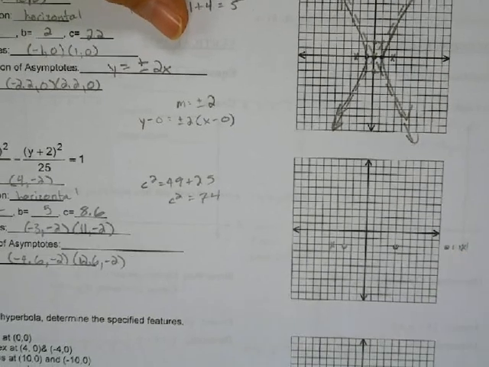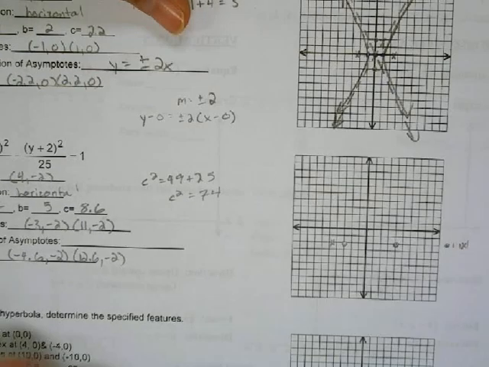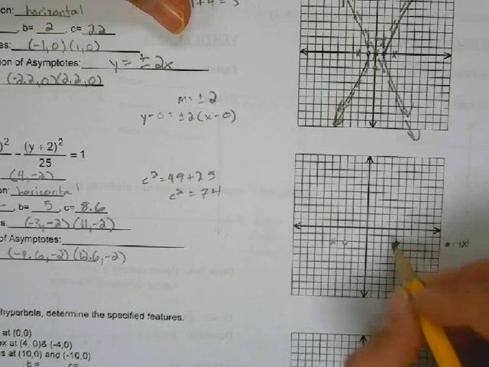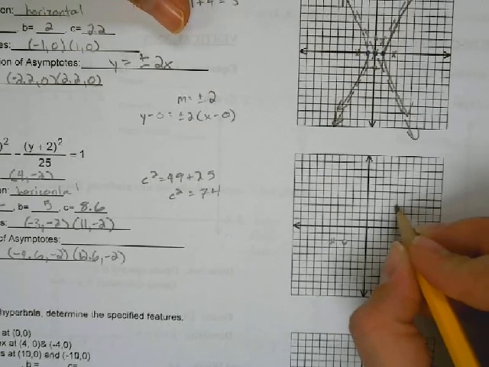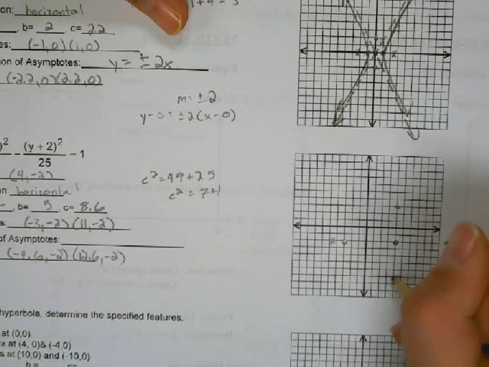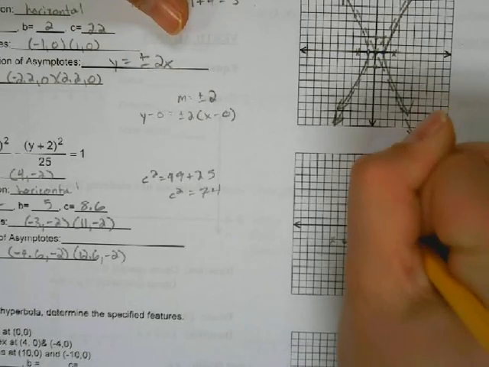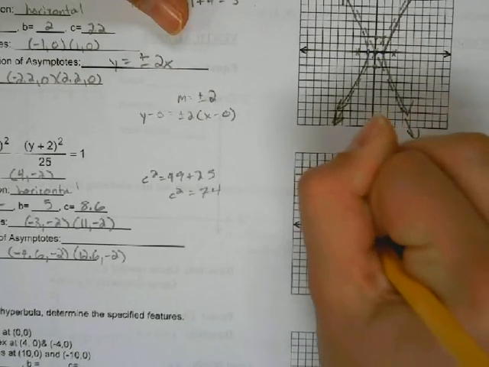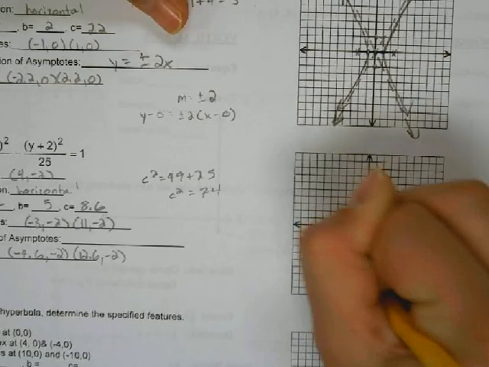So that's where I'm sitting. In order to do the slope of the asymptotes, I need to finish this thing off, so we're going to go up 5 and down 5. I'm going to make my box. I like the box. Box makes my life easier, makes things ever pretty.